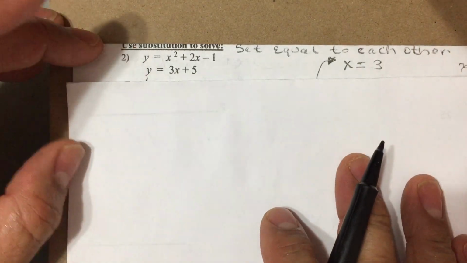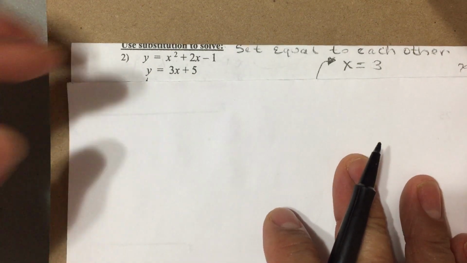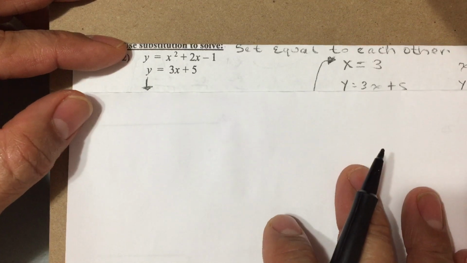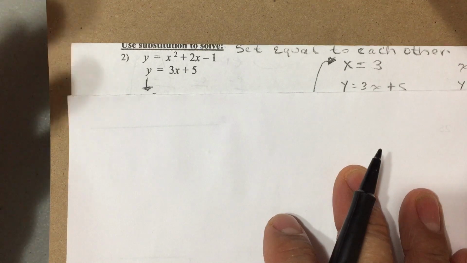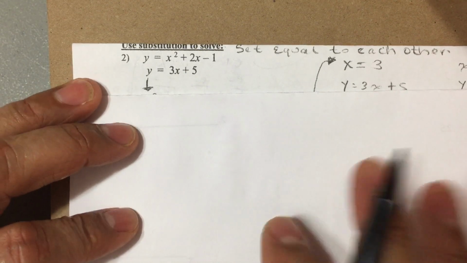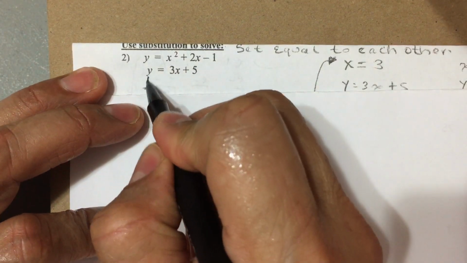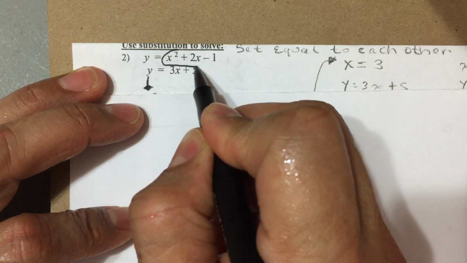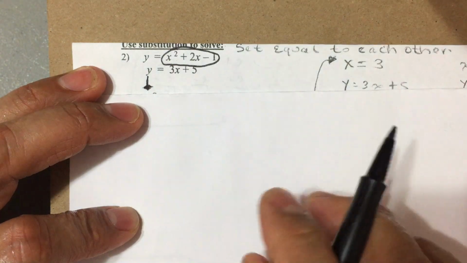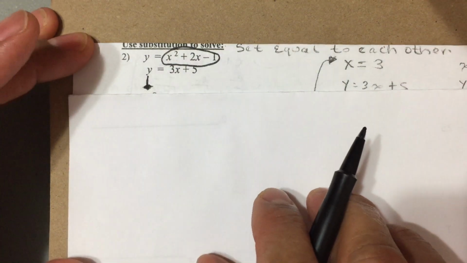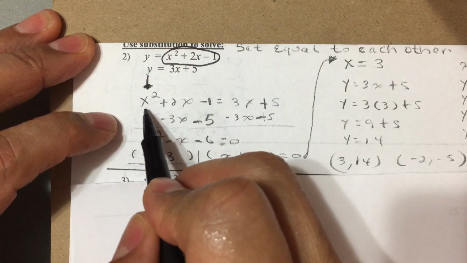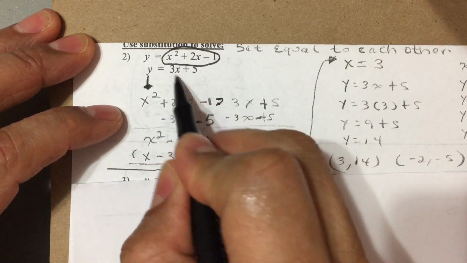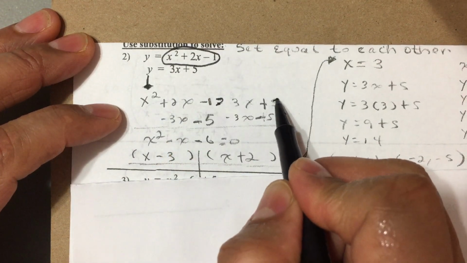But in the reference sheet that I'm going to download to the lesson, it shows you this way. That's what I'm trying to tell you, because I want you to understand what substitution means. So what it means is that this y right here is going to become this part right here, the quadratic. So I'm going to write x squared plus 2x minus 1 equals 3x plus 3. I'm sorry, 3x plus 5.